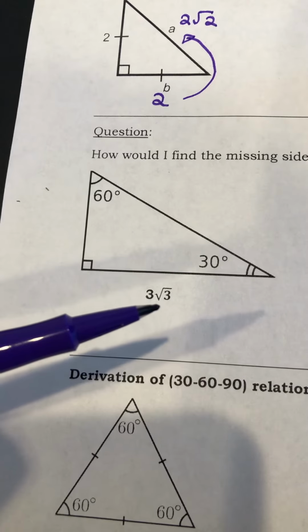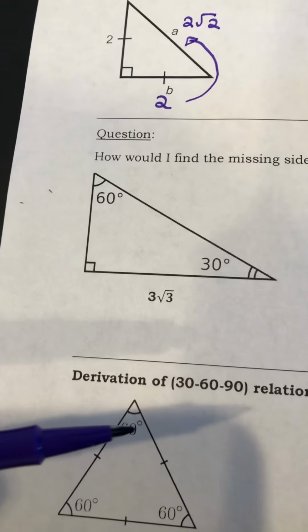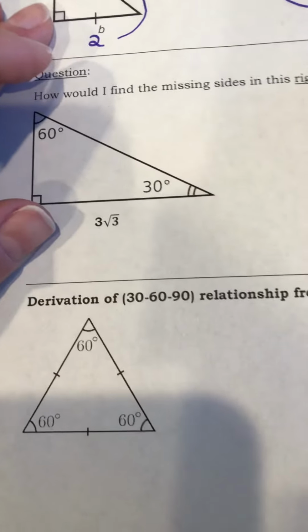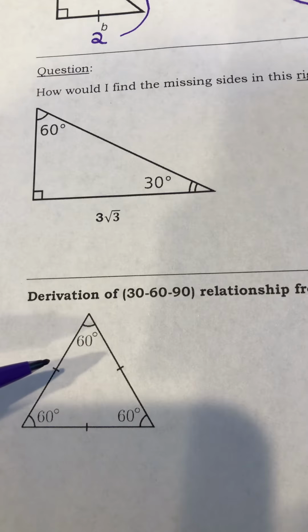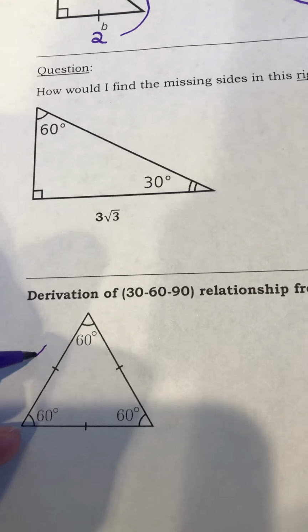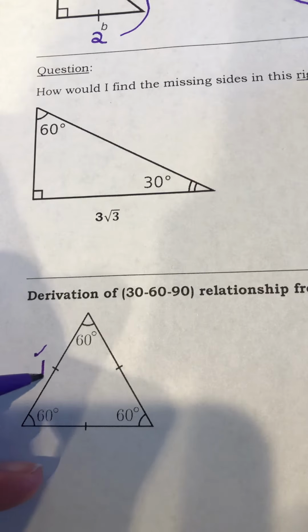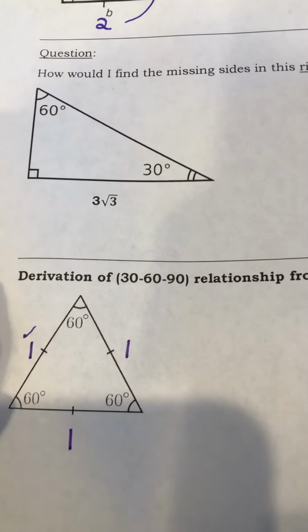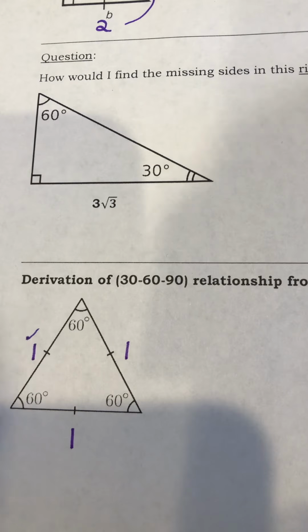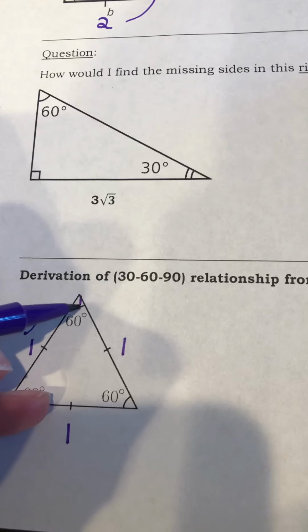So we need to develop some kind of relationship between the sides in this type of right triangle. So let's look at the derivation and then we'll do some examples to see how this works. So if I started with an equiangular equilateral triangle, and to make it easy, let's make every side 1. What I could do to derive a 30, 60, 90 triangle is I could construct a perpendicular bisector.